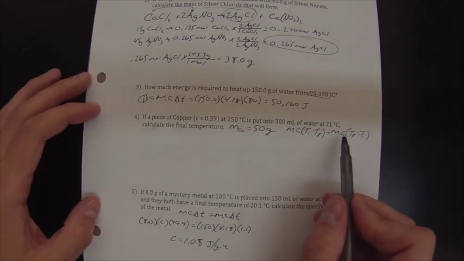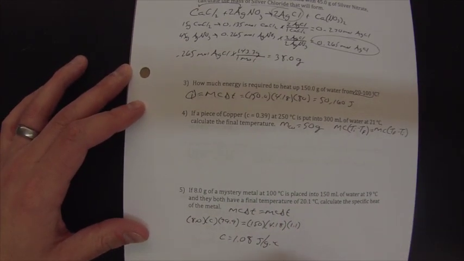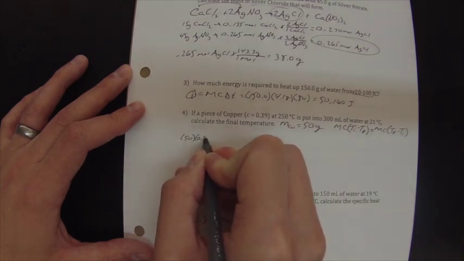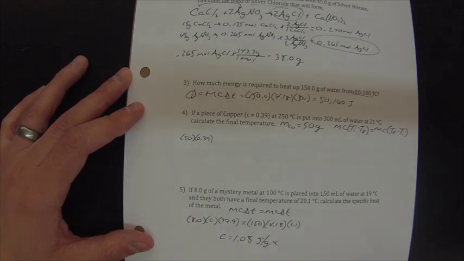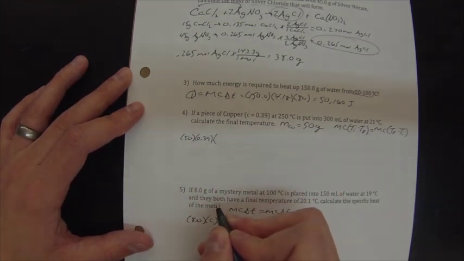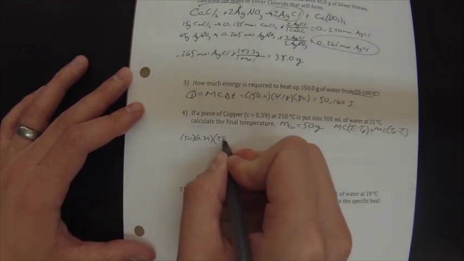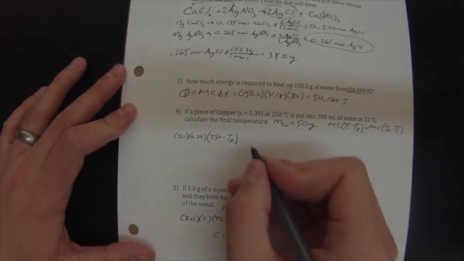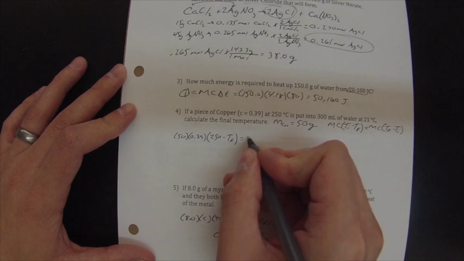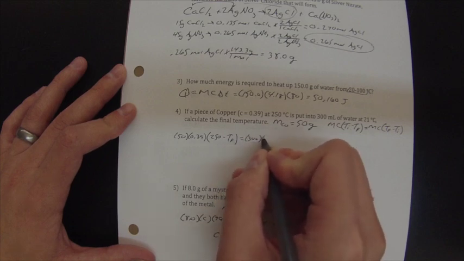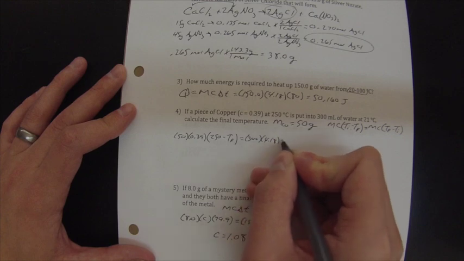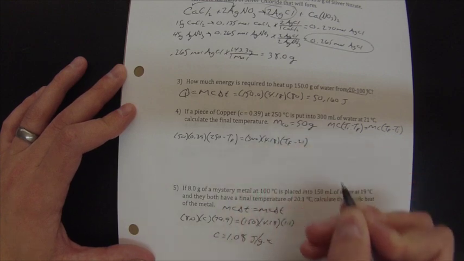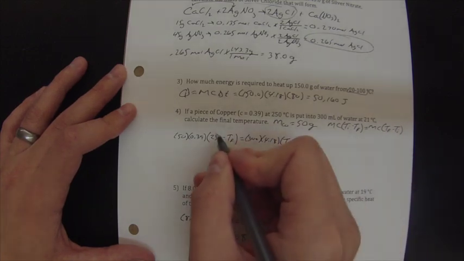So we take this and we just substitute in all the terms. So I said we have 50 grams of copper. Copper's specific heat is 0.39. And now we have 250 minus final temperature equals the same thing, same information for water, 300, 4.18, TF minus 21. And these are degrees.